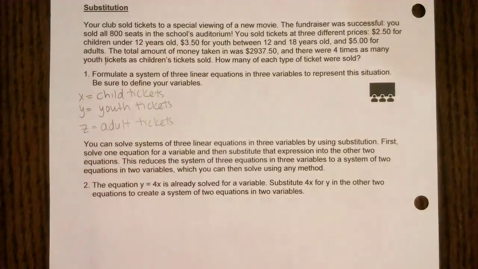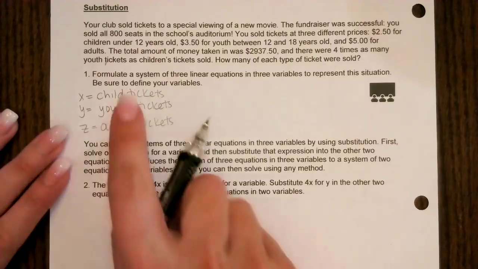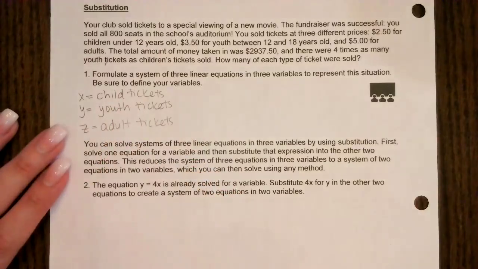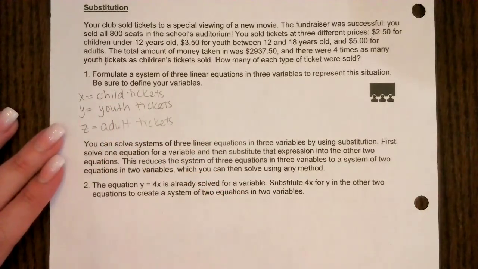Once we define our variables, now we start to write the equations. If we have 2 unknowns or 2 variables, we need 2 equations. If we have 3 unknowns or 3 variables, we need 3 equations, and so on. If you had 4 variables, 4 equations. So in this case, we have 3 unknowns, 3 variables. So we are going to write 3 equations. That's what we need to solve.